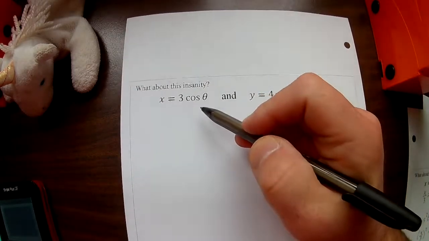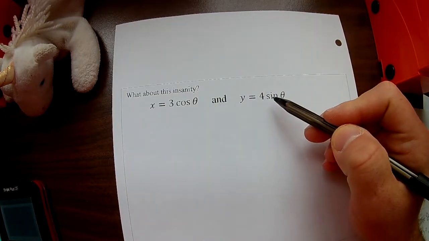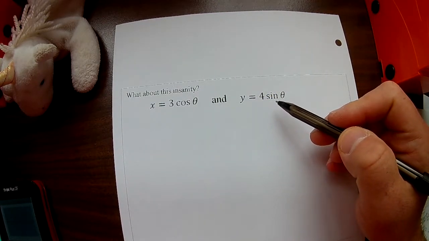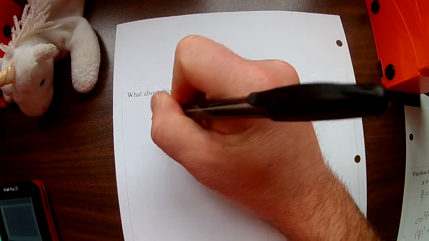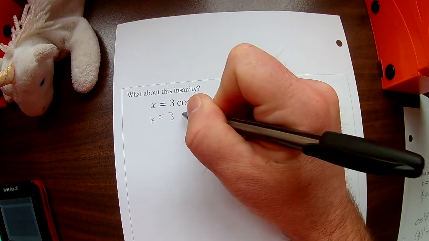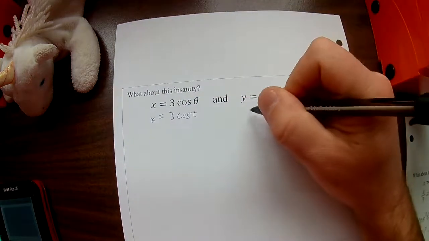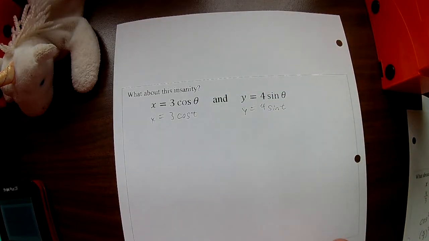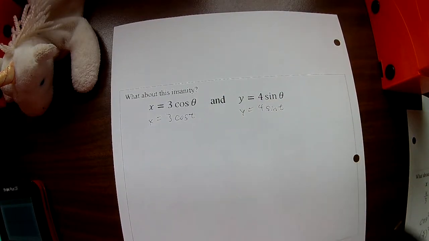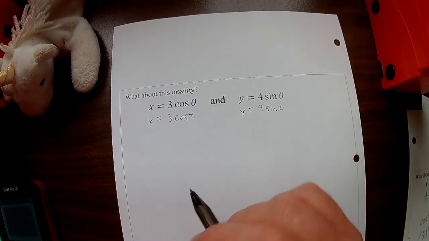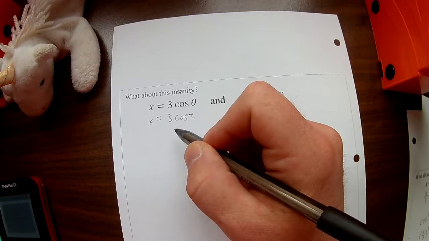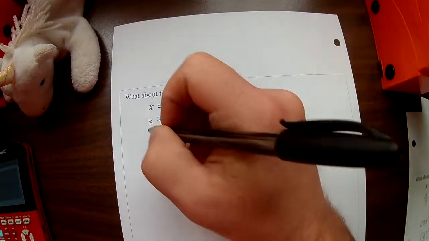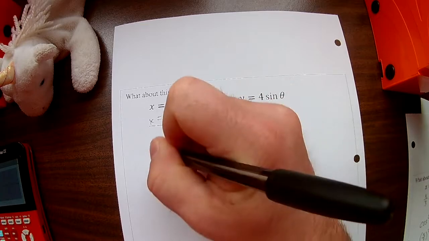Okay, now for some insanity. This one. I've got x equals 3 cosine theta and y equals 4 sine of theta. Those of you who know me know that variables are arbitrary. If it bothers you, you can call this x equals 3 cosine of t and y equals 4 sine of t, just so that we can keep it in traditional parametric variables here. Now, what I'm going to do for this, I'm going to solve this for cosine of t and sine of t. Why am I going to do that? Well, hopefully I can make that a little bit clearer.